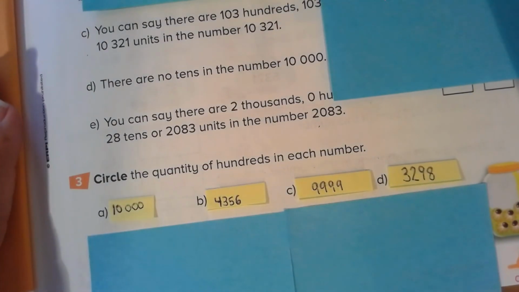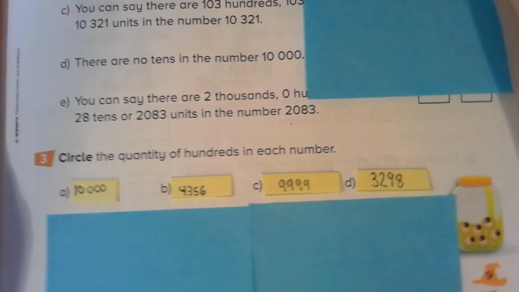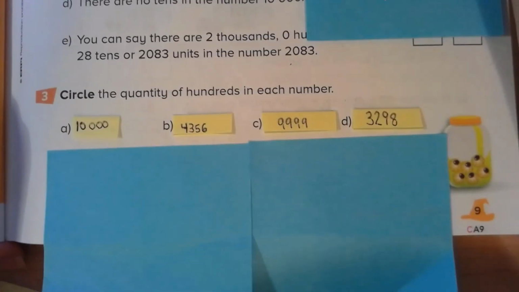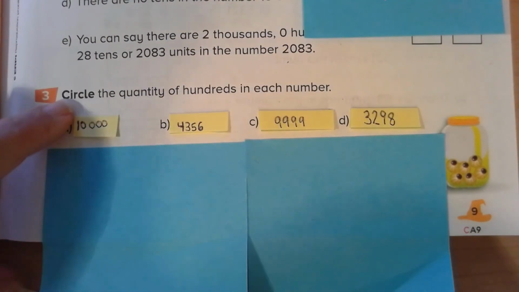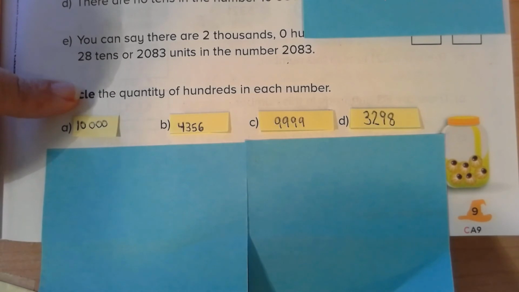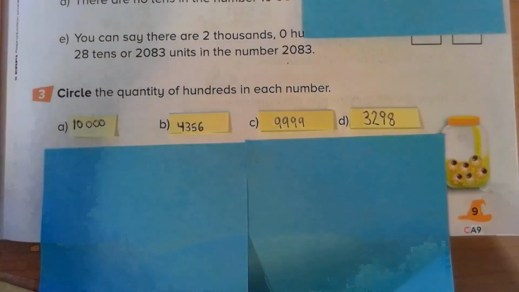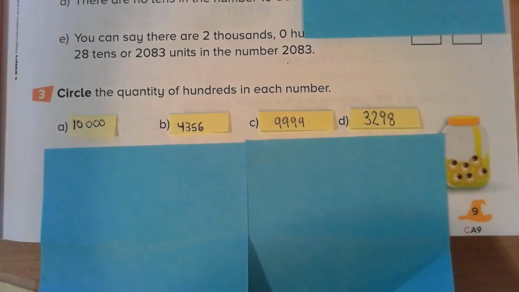Maybe you want just a little bit more? We can do the bottom. So if you're looking at the bottom of page 9, it says circle the quantity of hundreds in each number. So when it's saying the quantity of hundreds, it's another way of saying how many hundreds.